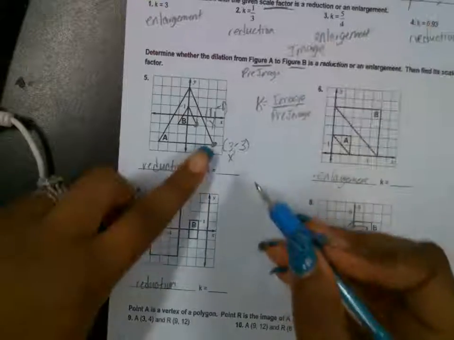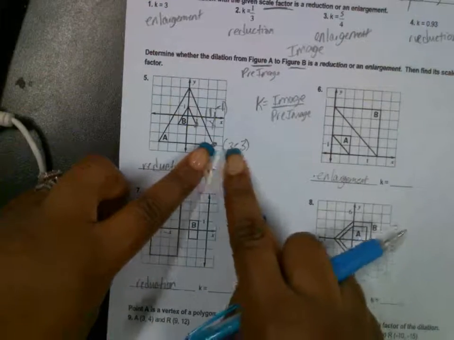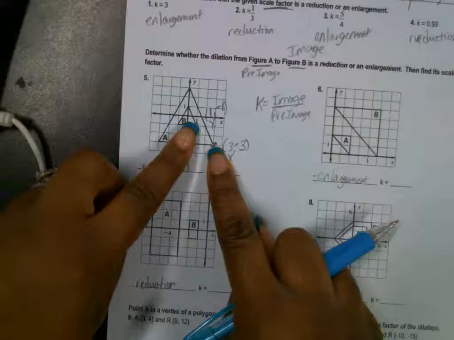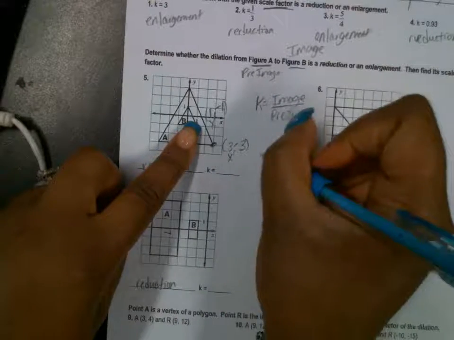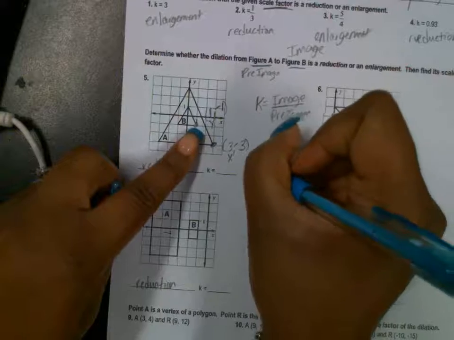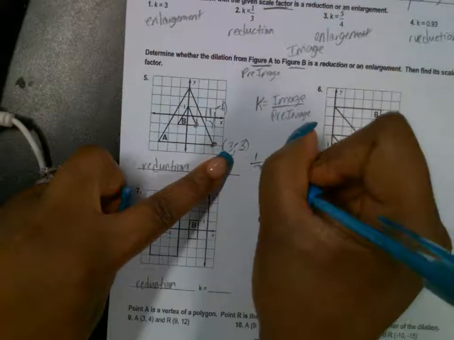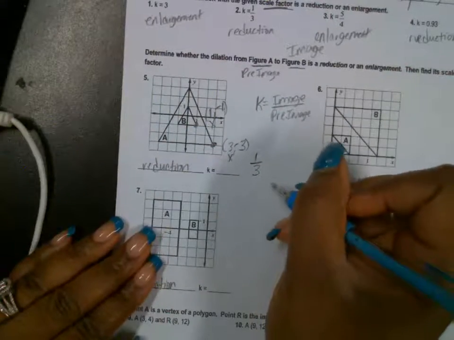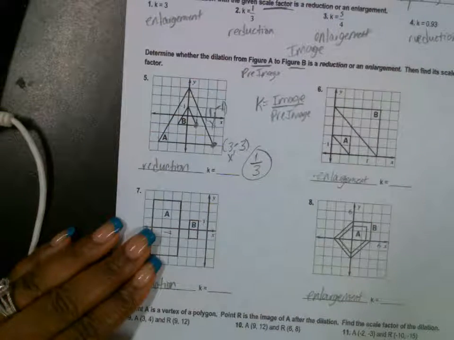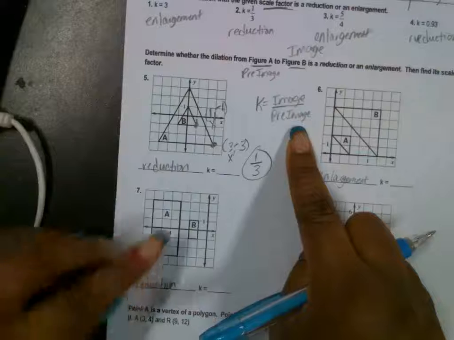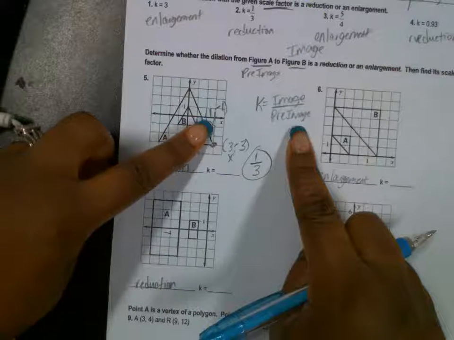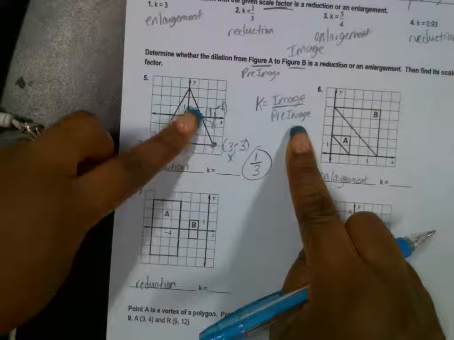So this is my pre-image, because that's A. This is my image. So image is on top. So I'm going to put 1 on the top and 3 on the bottom. And this is my answer for K. Image over pre-image. 1 goes on the top, 3 goes on the bottom.